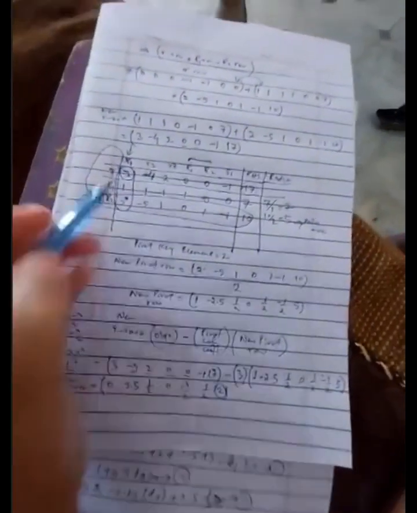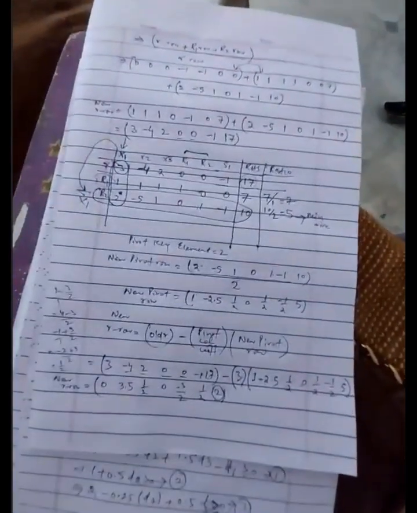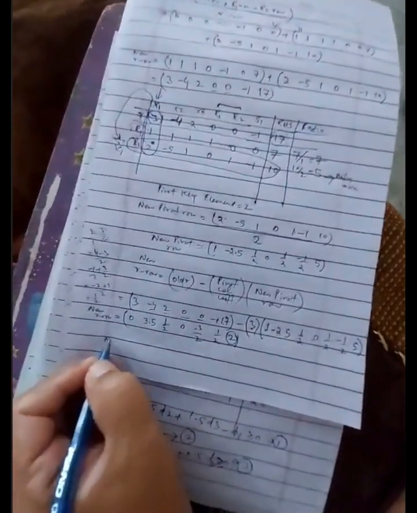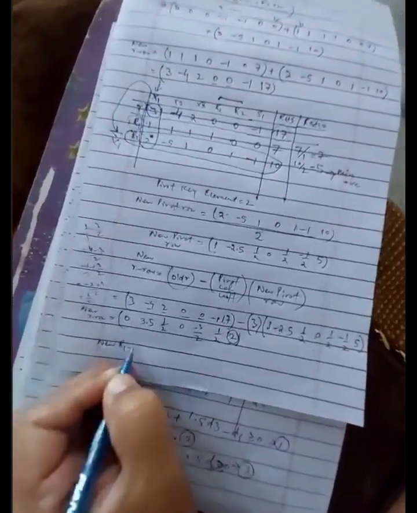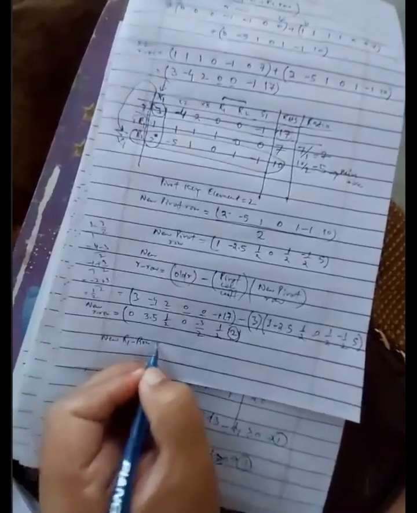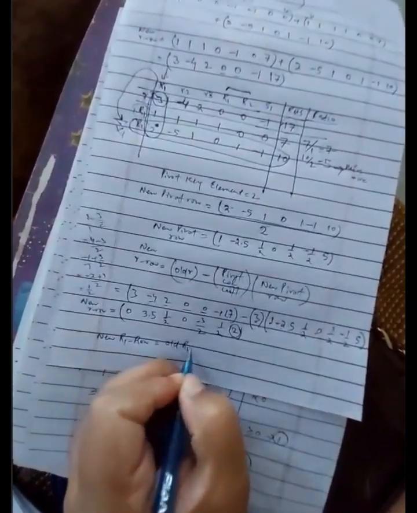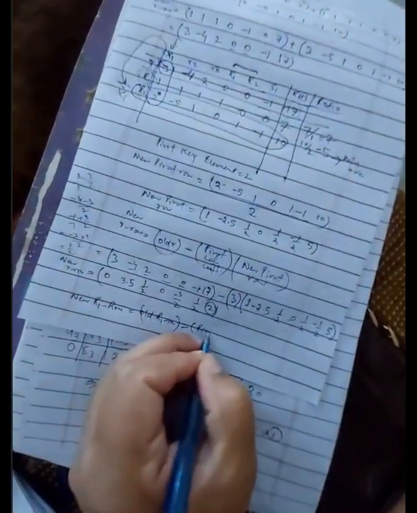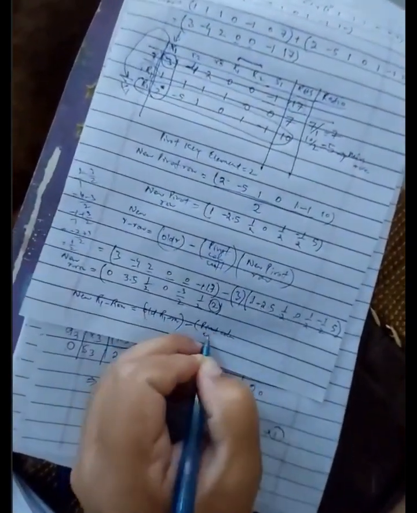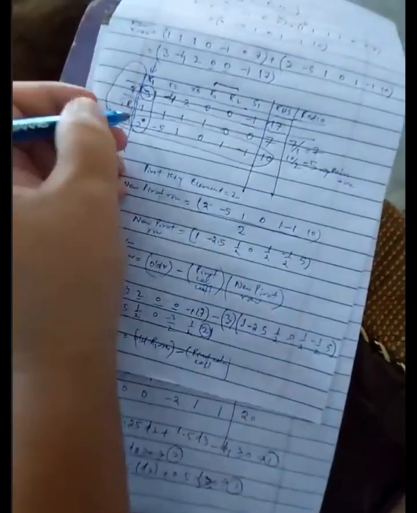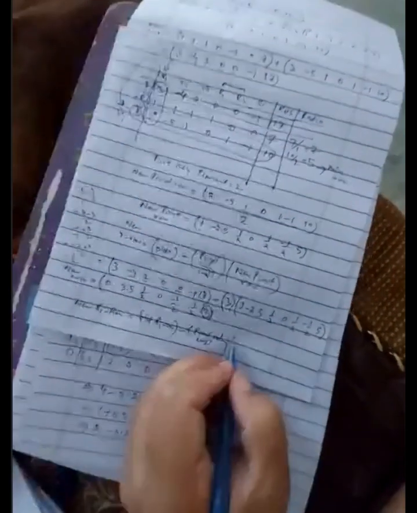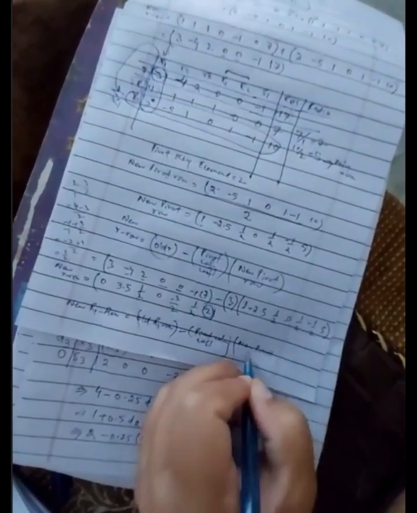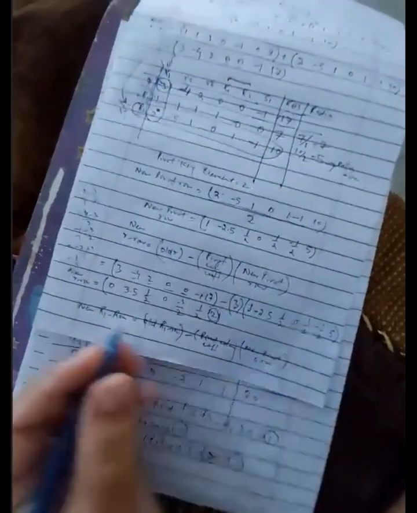Now we have only the R1 row to be updated. So new R1 row is equal to old R1 row minus the pivot column coefficient over here, which is 1, into the new pivot row.